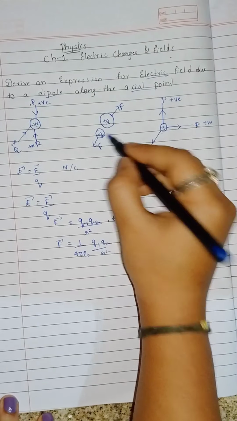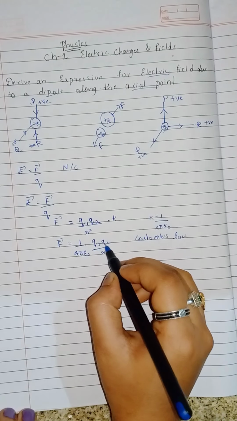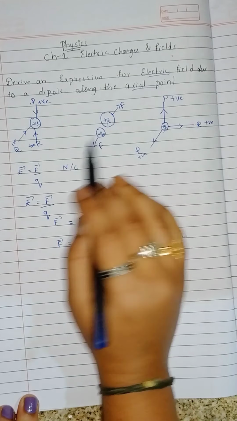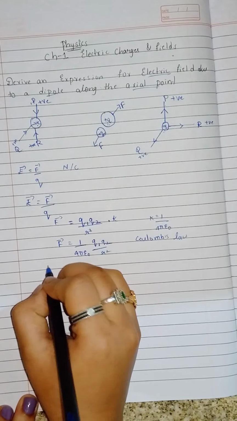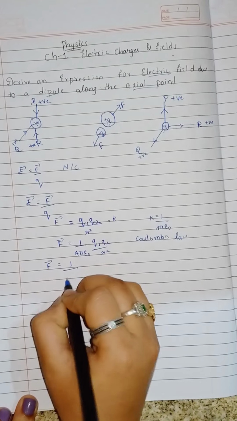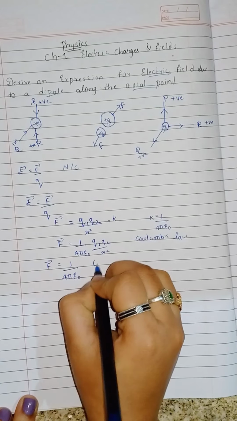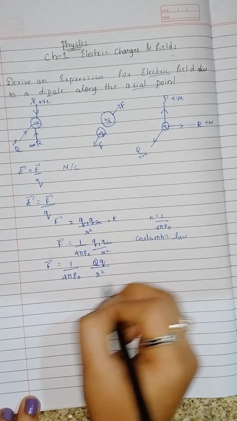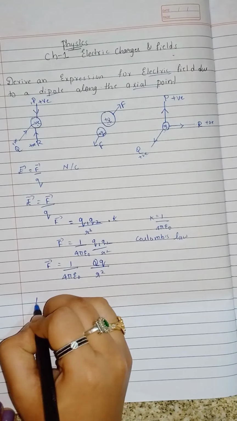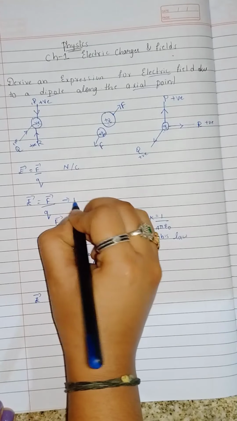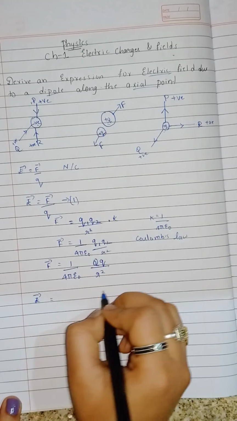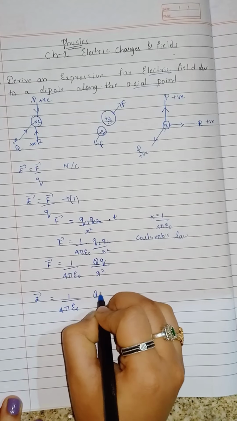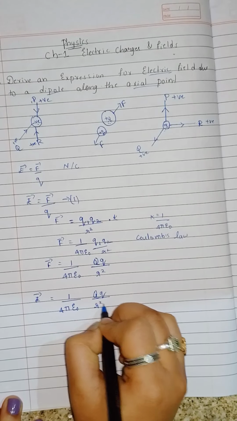But what are Q1 and Q2 here? Q1 is the source charge and Q2 is the test charge. On substituting, force is equal to 1 by 4 pi epsilon naught into small q into capital Q divided by r square. Substituting this in equation 1, we get electric field equal to 1 by 4 pi epsilon naught into Q into q by r square into q.